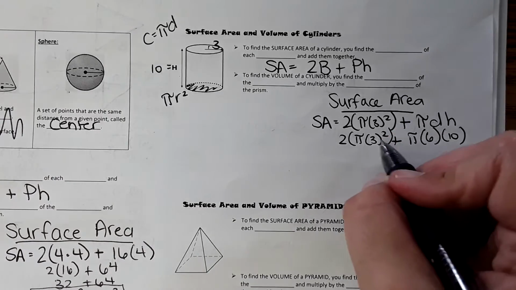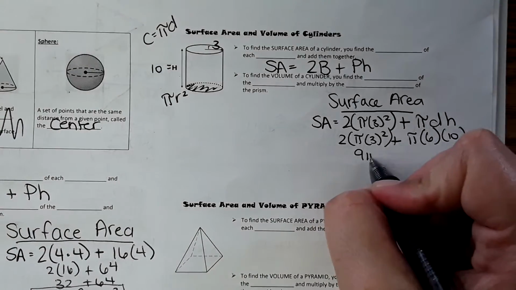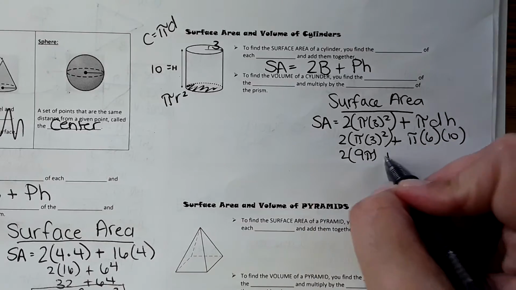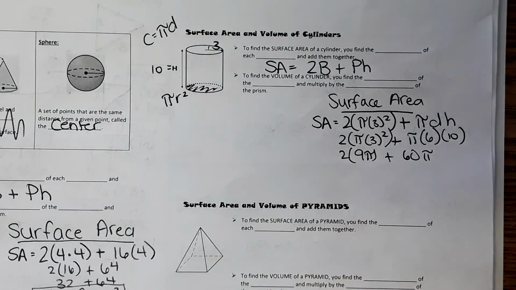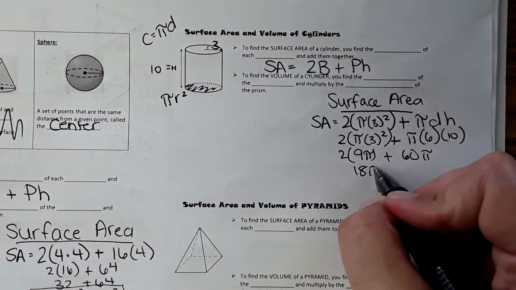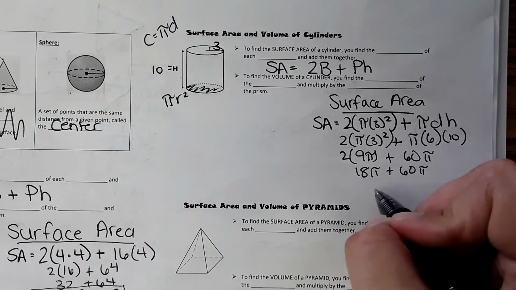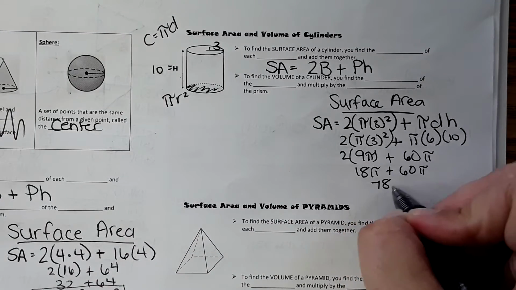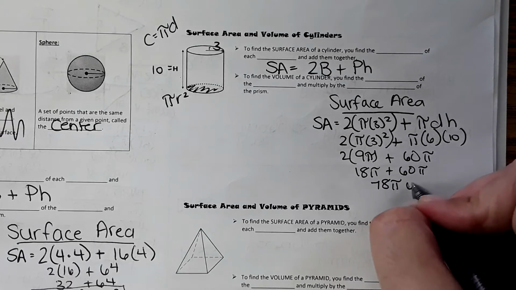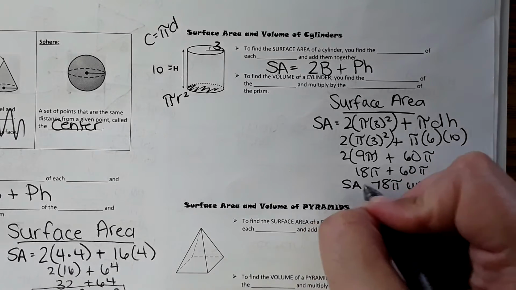Okay, then solve using order of operations. So exponents, we get 9 pi times 2, 18 pi, plus 60 pi, which is 78 pi. This is actually our answer in terms of pi.